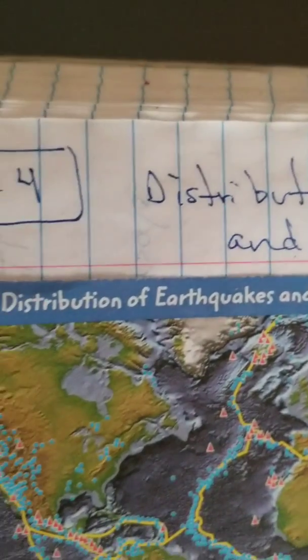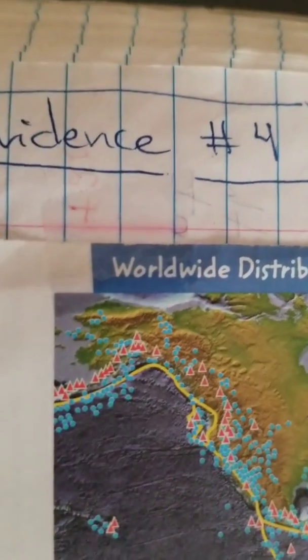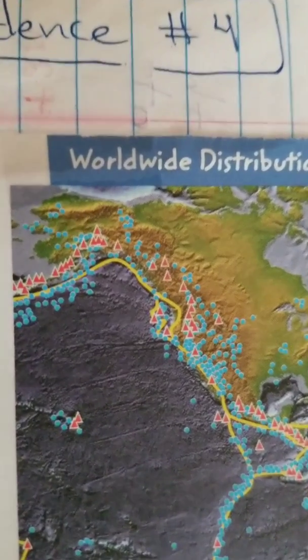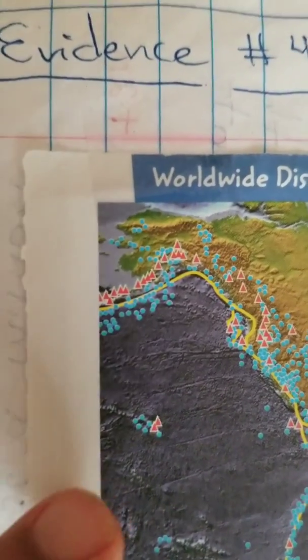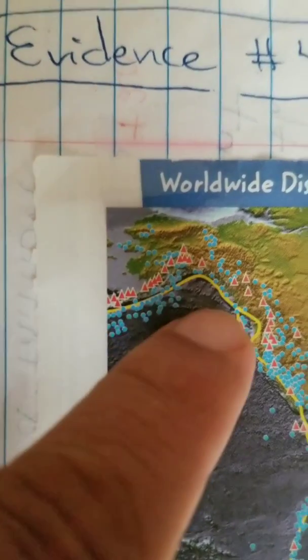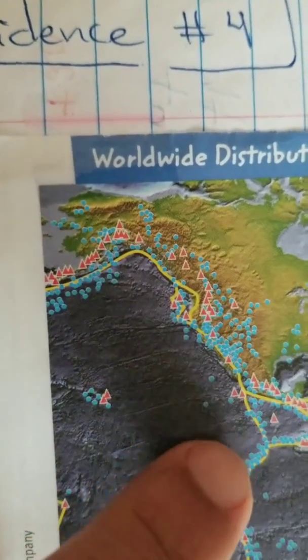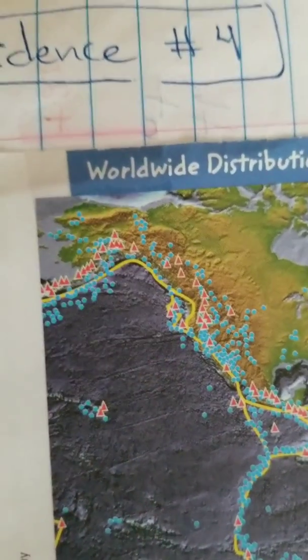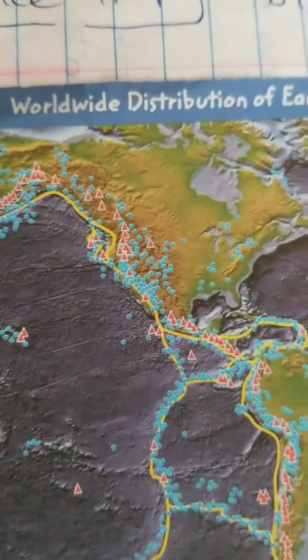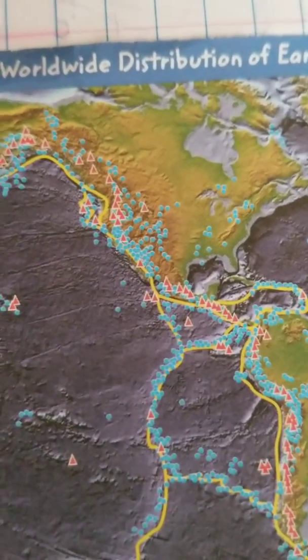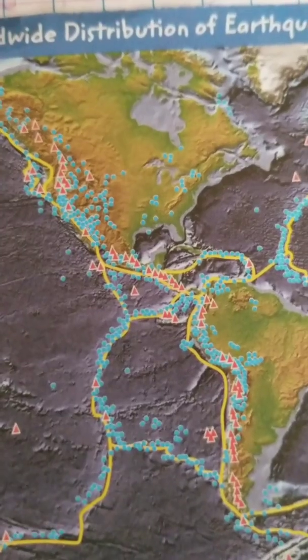And if we look at the map, this is North America right here. You can see the yellow line is the edge of the plates. And you can see how all the earthquakes and volcanoes do happen to occur right at the edge of the plates.